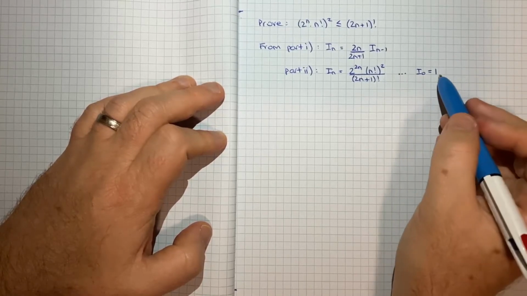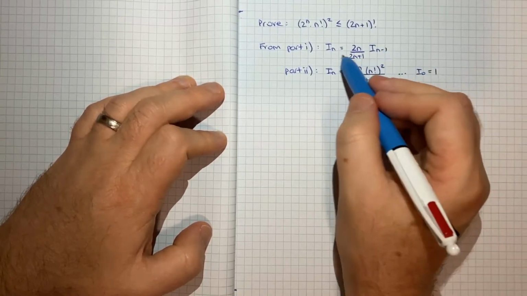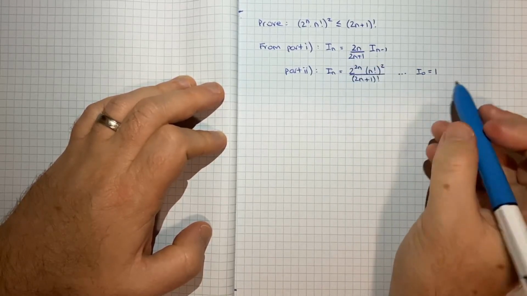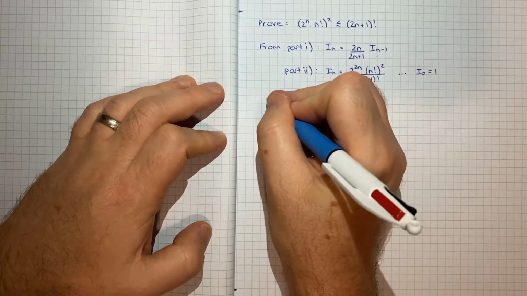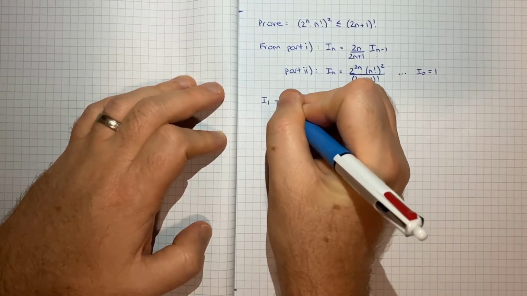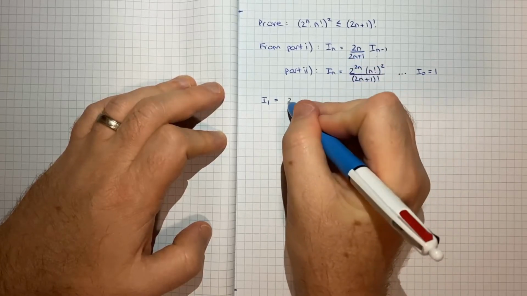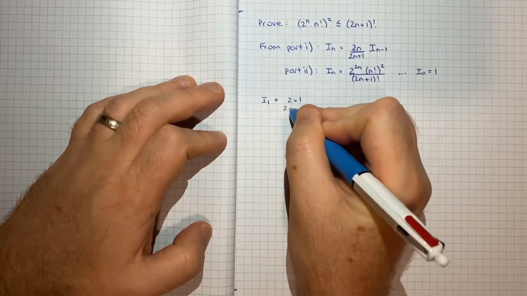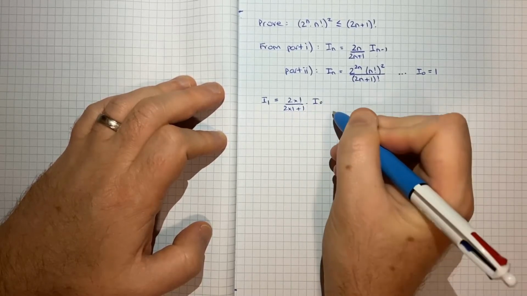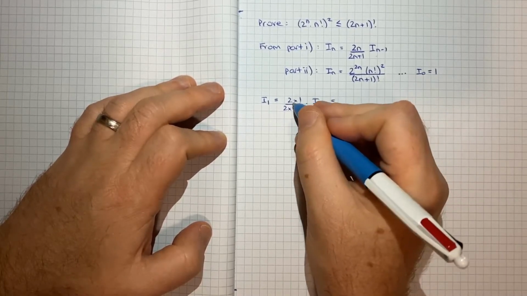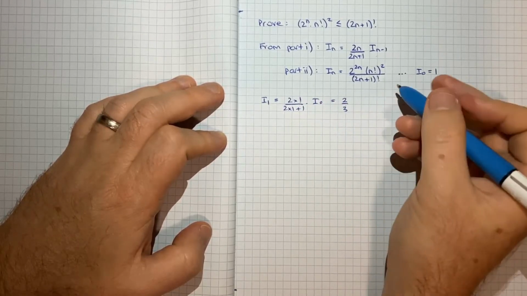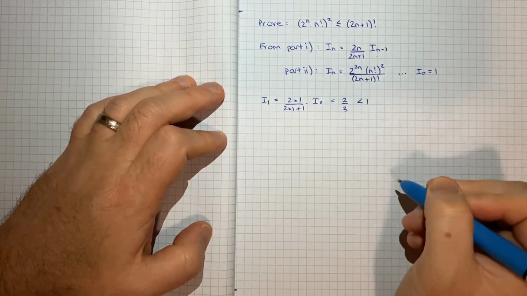Because if I build up from here and make use of the recursive result that we showed in part 1, if I can say I_0 is equal to 1, then I_1 would be equal to 2 times 1 on 2 times 1 plus 1 times I_0, which would be equal to 2 on 3 times 1, which is just 2 on 3, and that's less than 1.